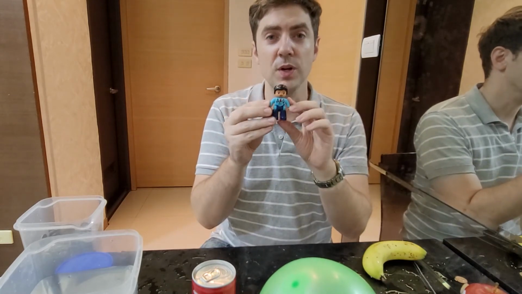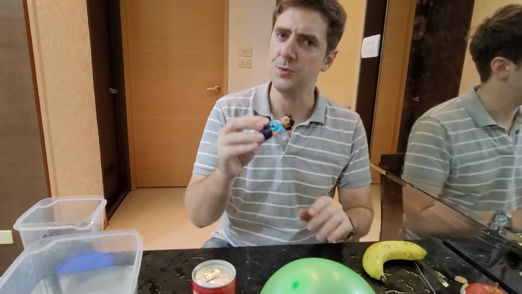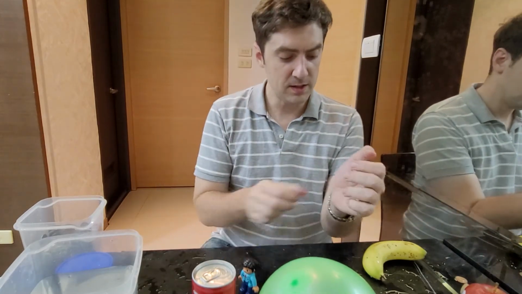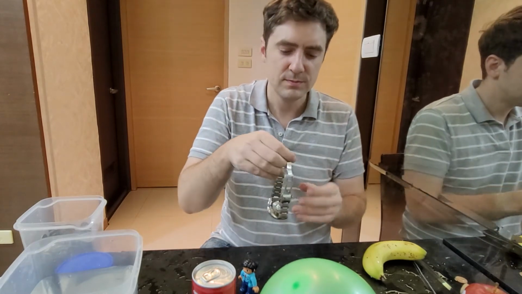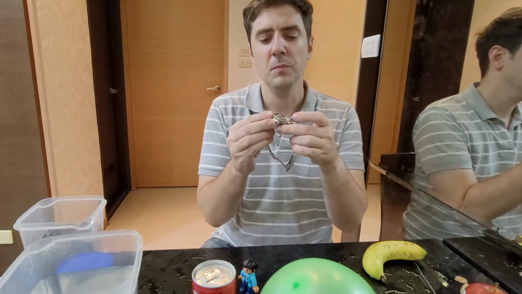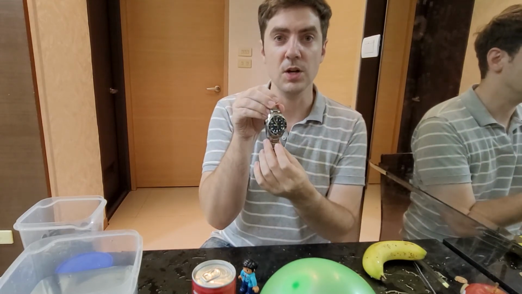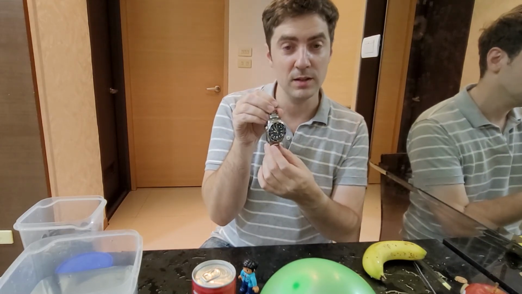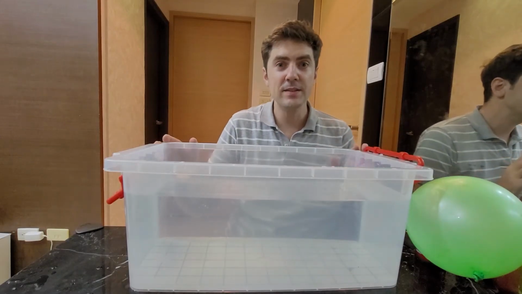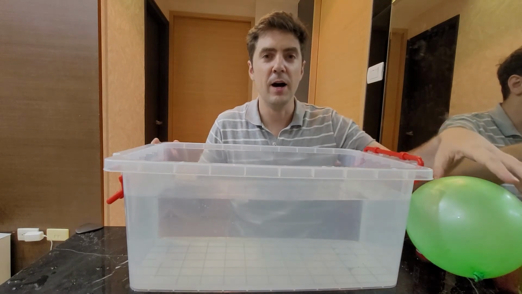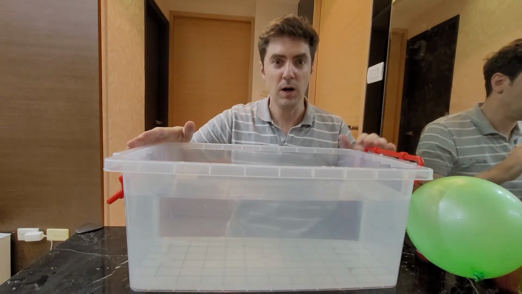And we can try this little Lego person. I think she will float. And let's try my watch. I think my watch might float because it is a watch for swimming. So let's try. Okay guys, so let's see if my objects float or sink in this big box with water.